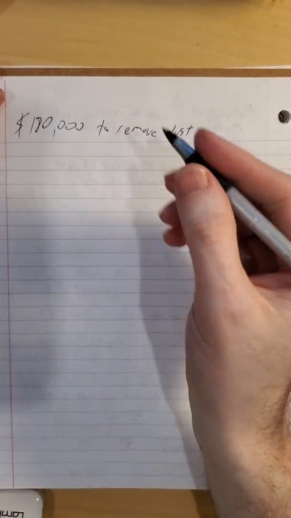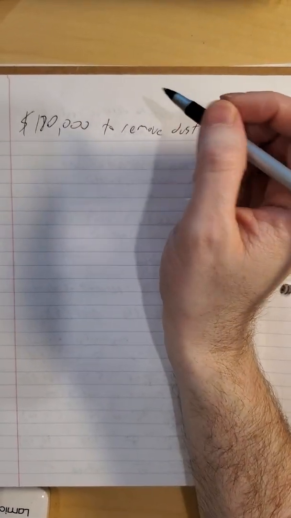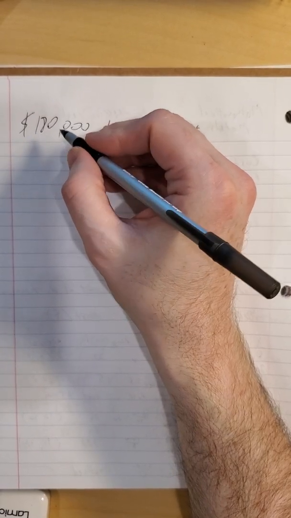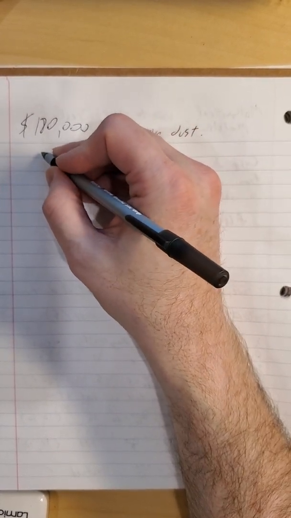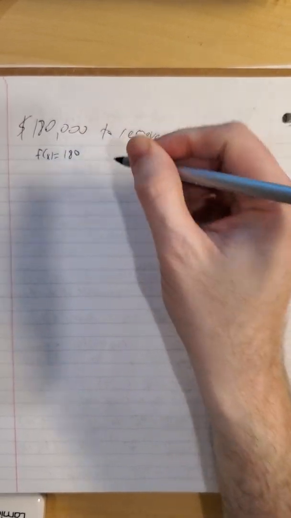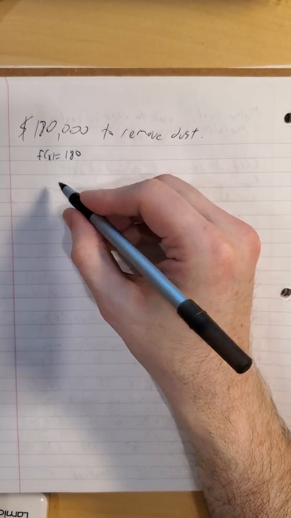How much can we remove? So first off, remember our f of x was measured in thousands of dollars, so they're telling us that f of x here would be 180, and we understand it to be in thousands.